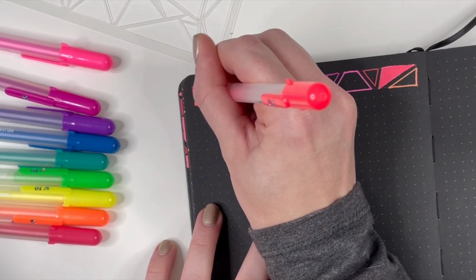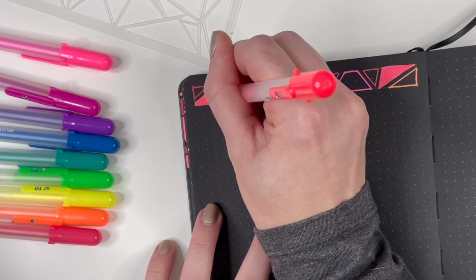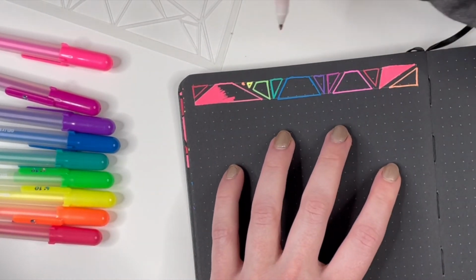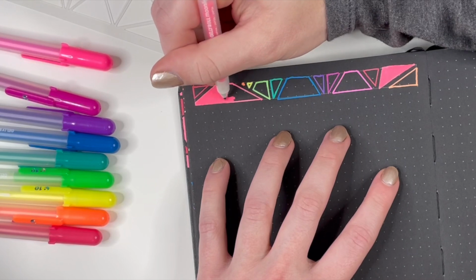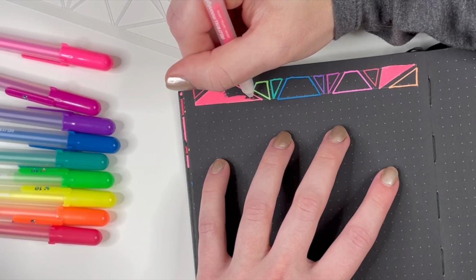You don't need a lot of pressure when it comes to these types of pens. And actually, you probably should use less pressure when you're working with these types of gel pens, because that is what is going to put down the most amount of ink.